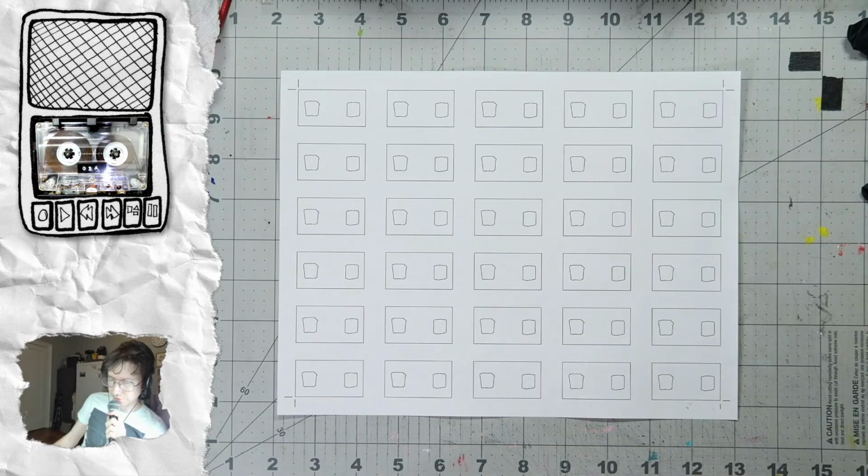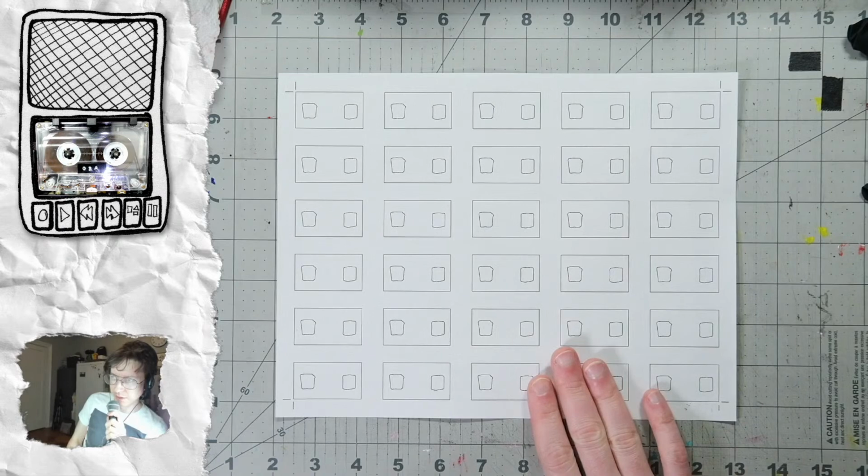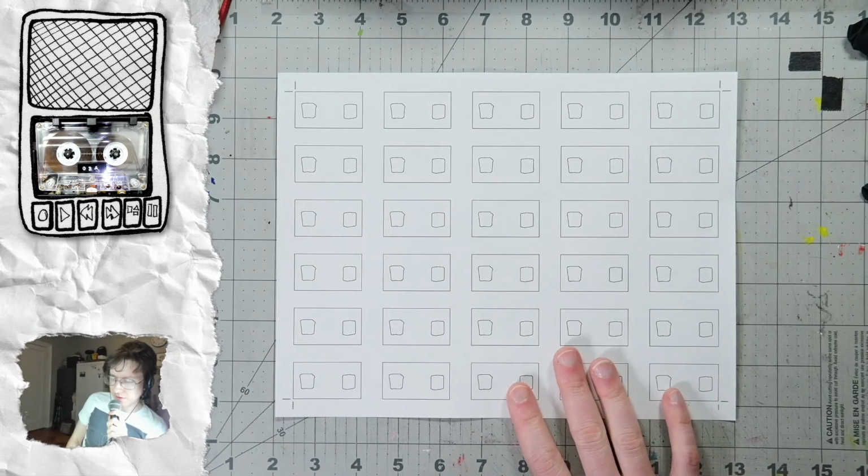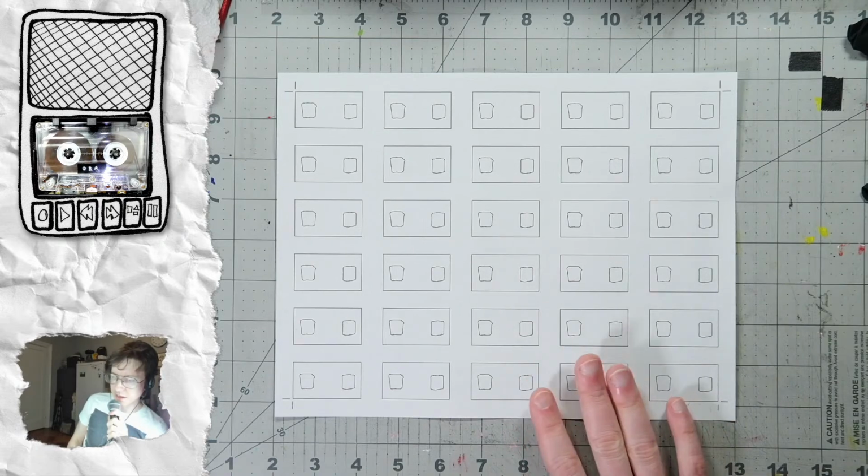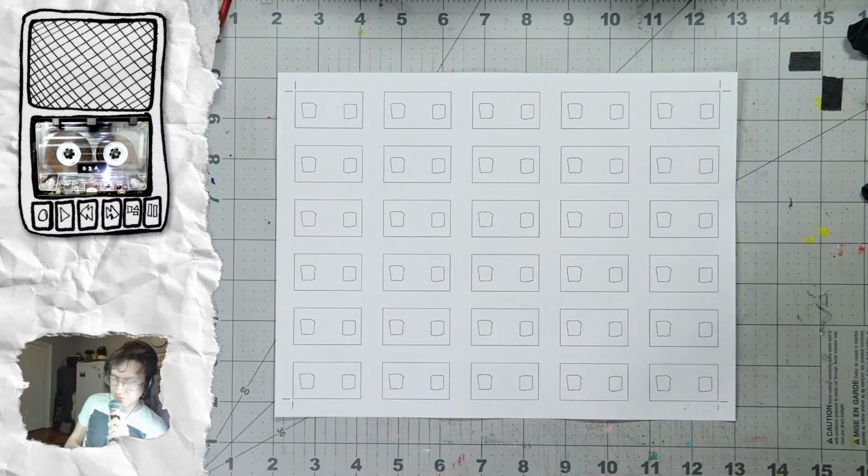But in order to do that, I need to put down a piece of transparency onto this reference sheet, tape it down, put on some marks, label it, and then get to animating. So I'm going to do that.